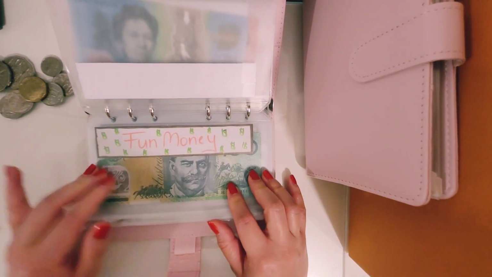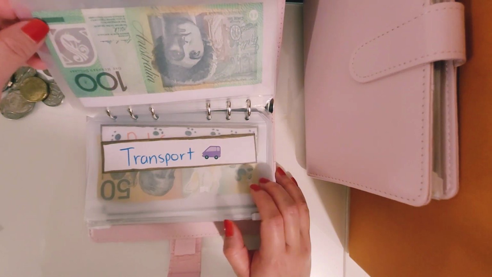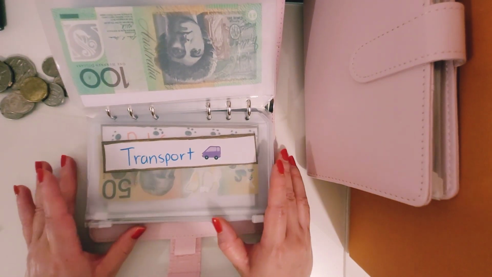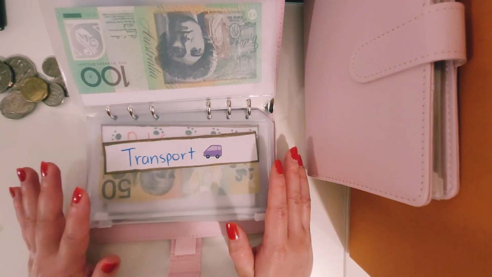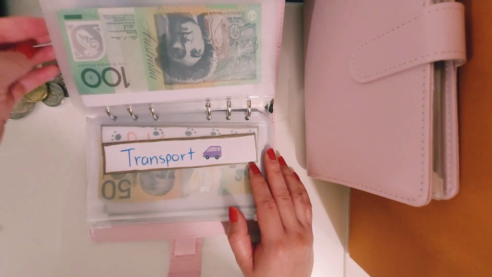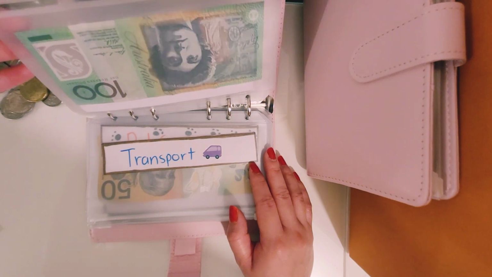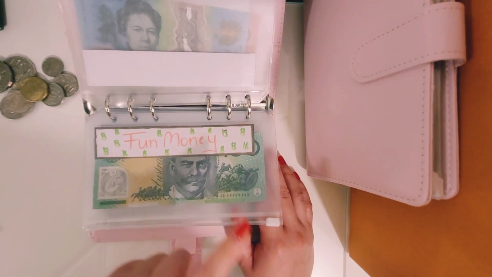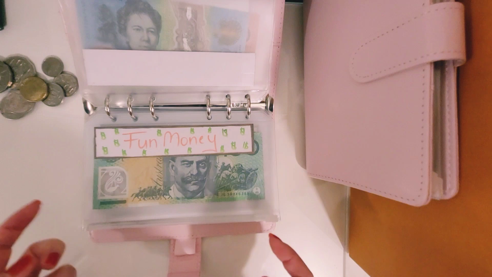Also, I just wanted to mention I do have a transport tab, but this generally covers my transport during the week, like Monday to Friday, sometimes Monday to Thursday. If I'm going out on the weekend and I'm using public transport, like the Opal, that actually gets taken out of my fun money because that's kind of like an activity expense in my eyes.